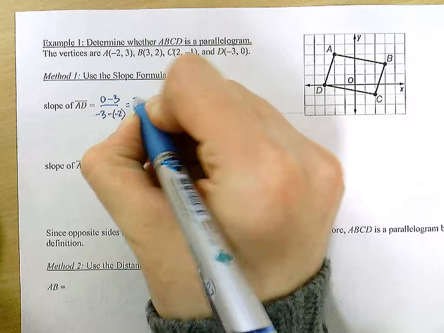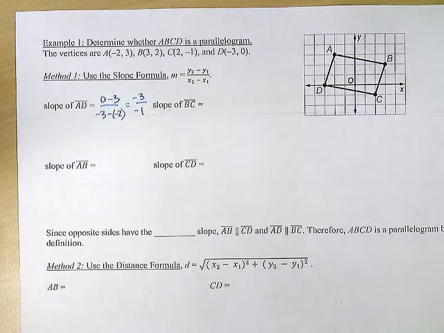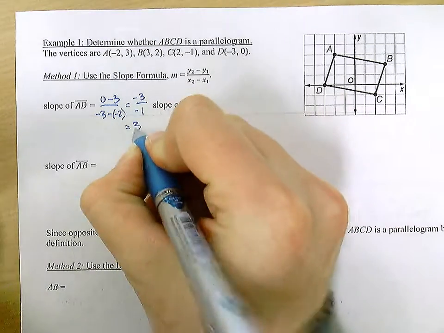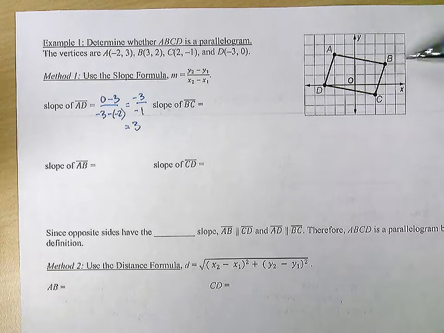Okay, so I end up with negative 3 over negative 1, which is just 3. So yes, you can just use the slope formula, or since you do have your picture off to the right here, all it is rise over run.